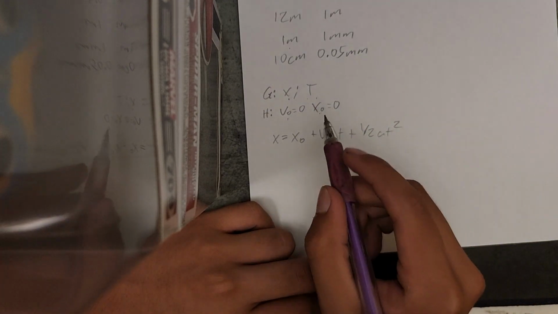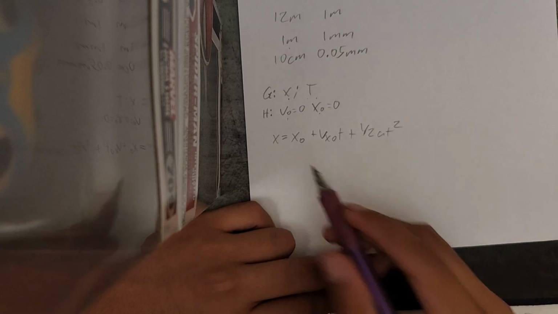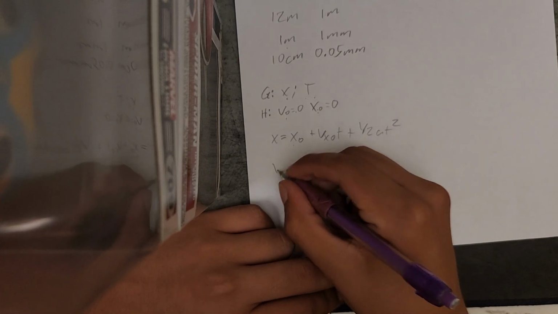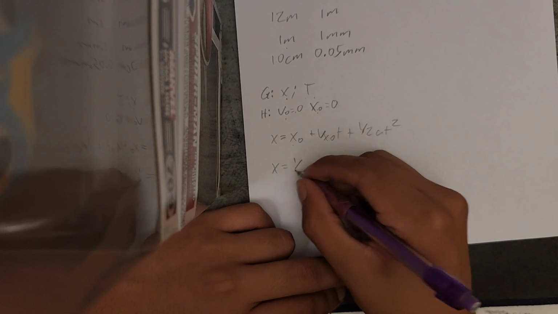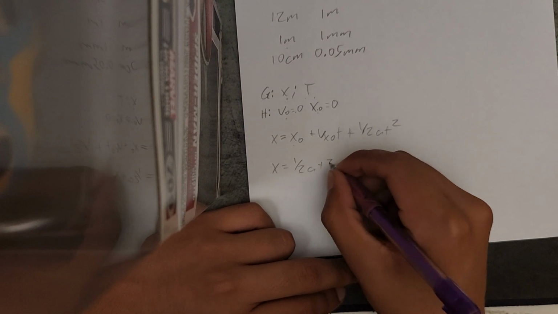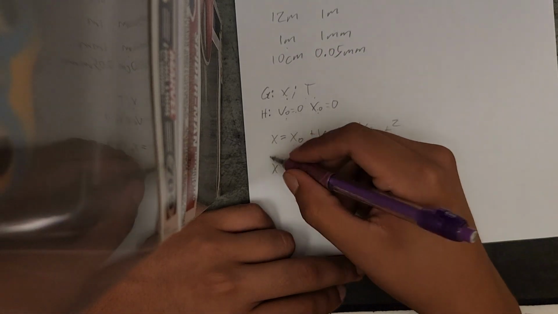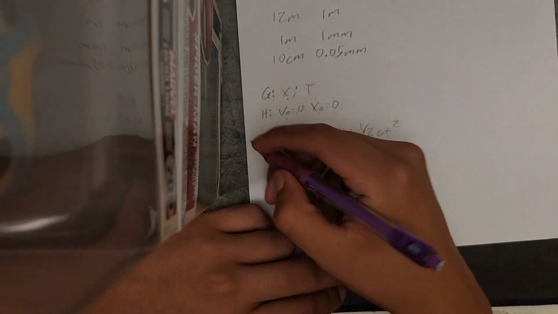We already have this. We know this is 0. We know this is 0. So it would really just be x is equal to half a t squared. That is the first part of the problem, so that's the solution for number 1.